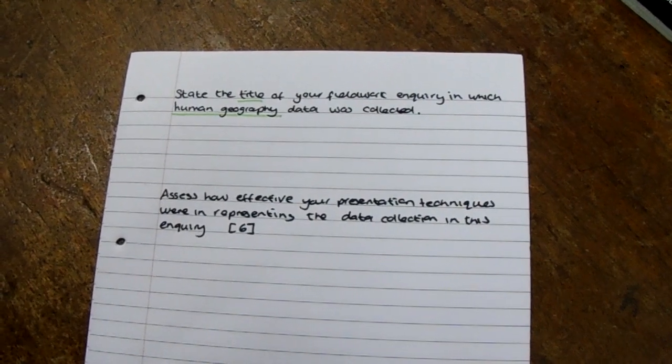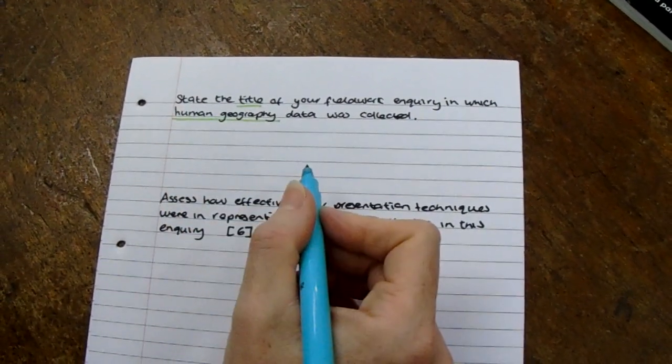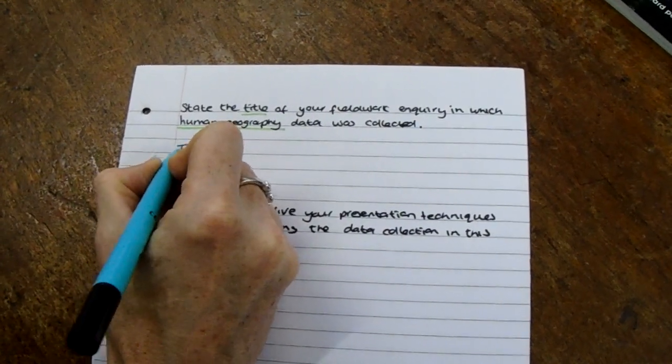Okay, so it doesn't matter at this stage if you can't remember exactly what it is that we did, but as long as you remember it was about regeneration in Birmingham, it was about challenges and opportunities.